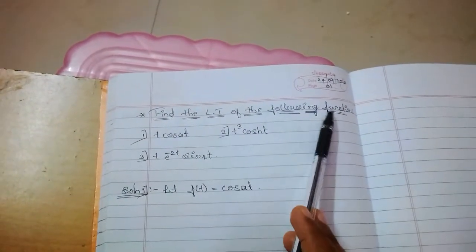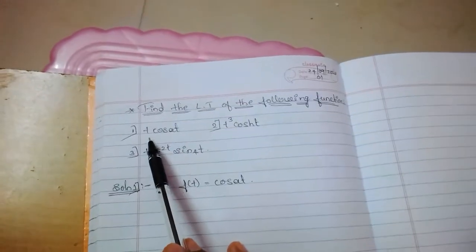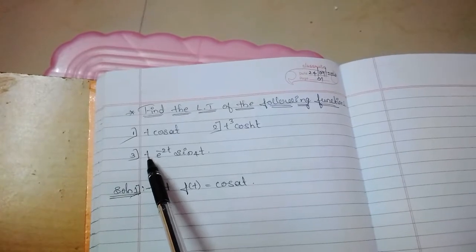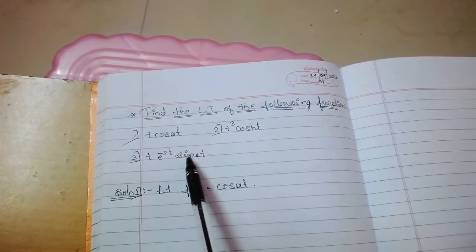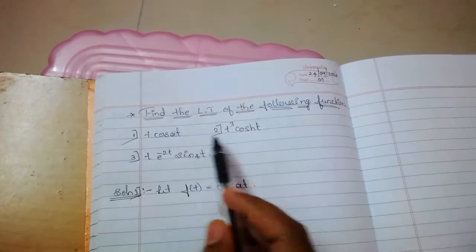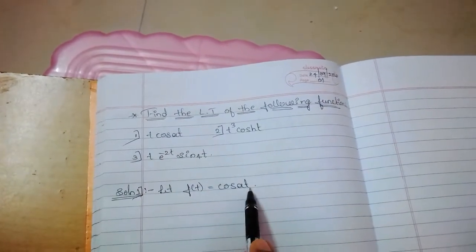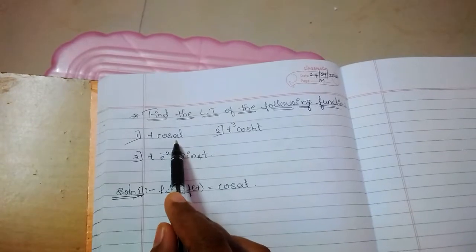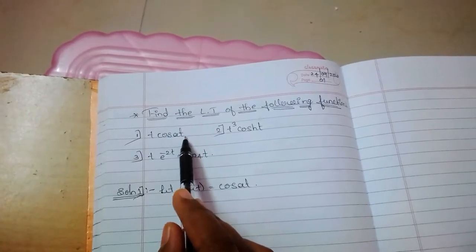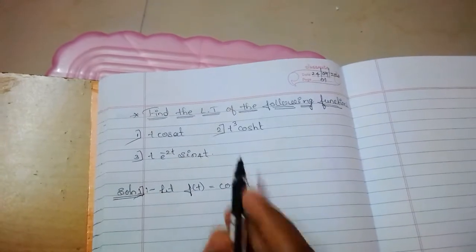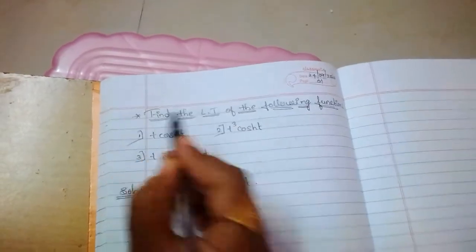Find Laplace transform for the following function. First is t cos at, second is t cube cos ht, and third one is t e raised to minus 2t sin 4t. Here first one is t cos at. In that f of t is cos at. See here, example means function is given in the form t raised to n into f of t. Here f of t is cos at, t raised to n, here n value is 1.